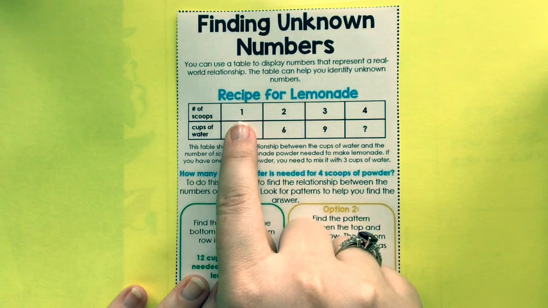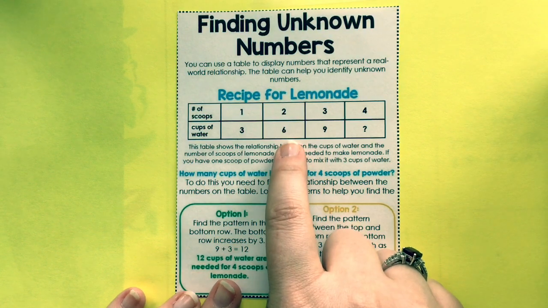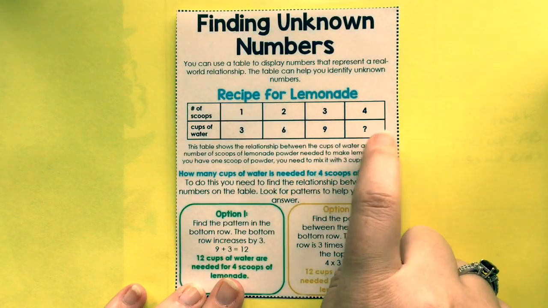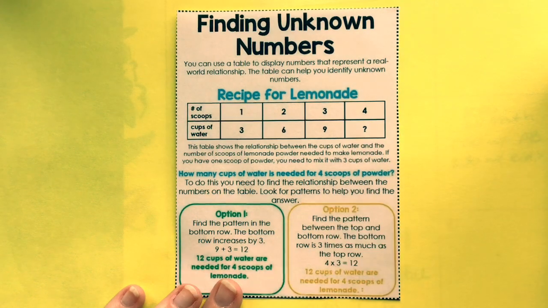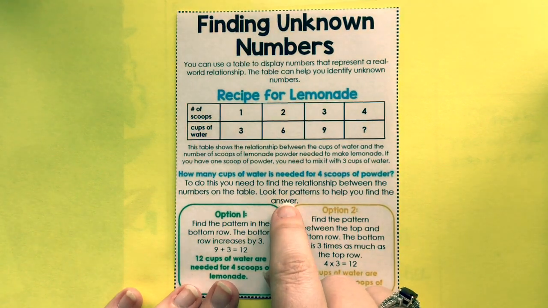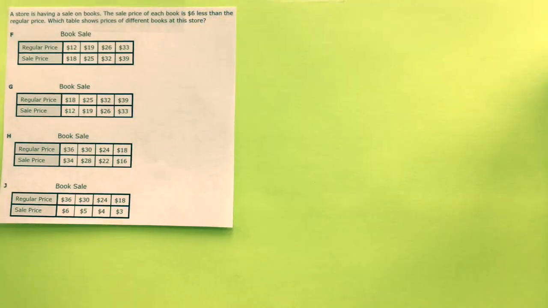So for 1 scoop, I need 3 cups of water. 2 scoops, I need 6 cups of water. 3 scoops, I need 9 cups of water. 4 scoops, I need how many cups of water? Well, I need to find out what the relationship is, okay? So pause the video and look through this poster and see what you're looking at and see if you can find the answer.